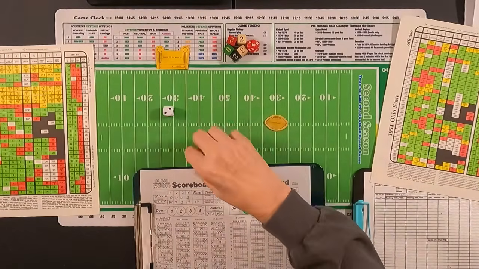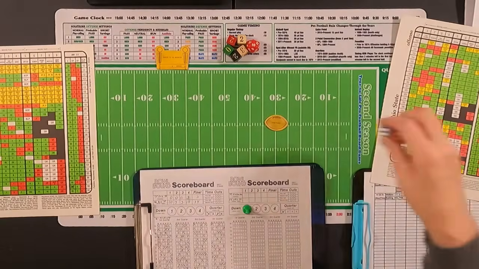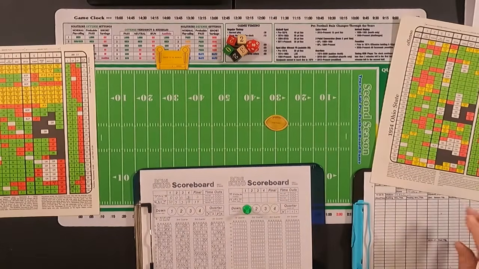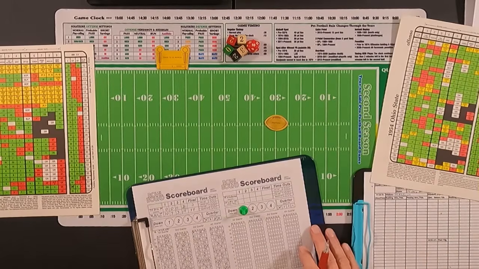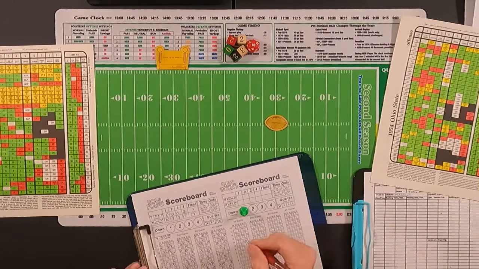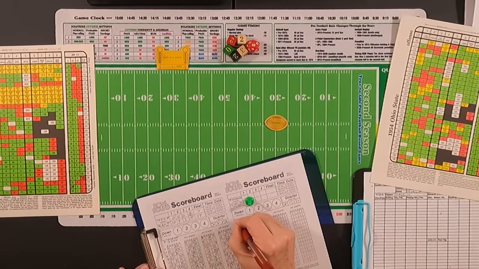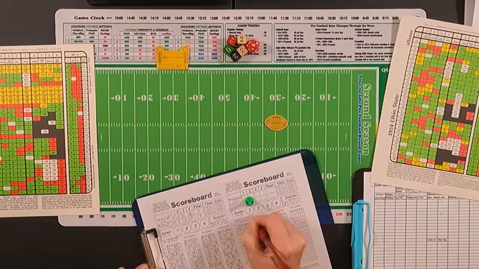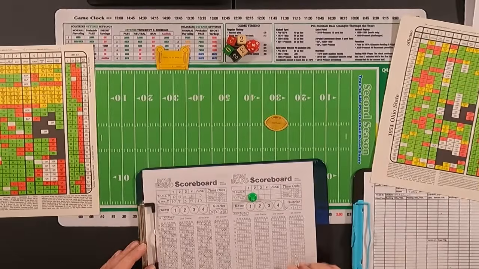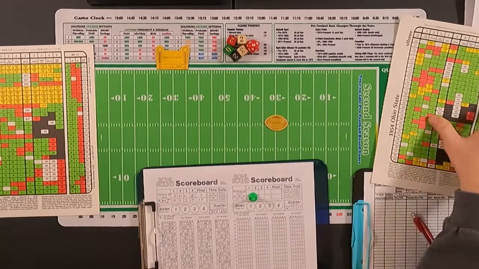It's a 2 for Alabama and a 6 for Ohio State. They will defer, and so kicking off is going to be Ohio State. So I'm going to make that note right here: OSU kickoff over the first quarter. That way, when we get to halftime, I can remember that Ohio State will be receiving.